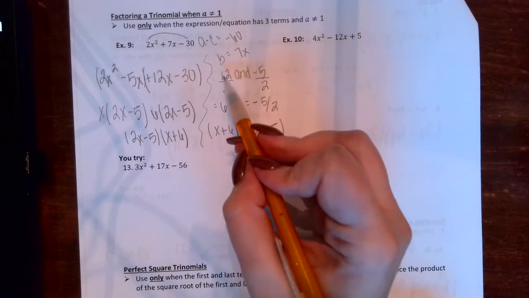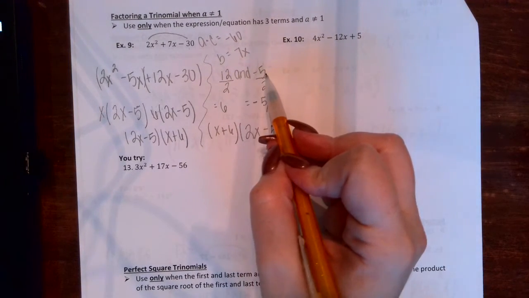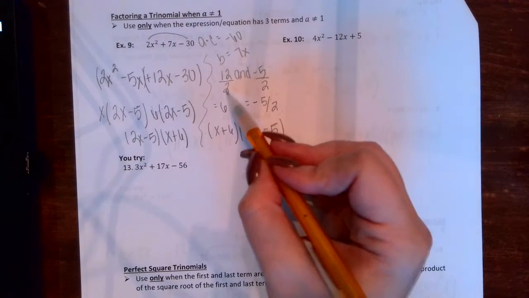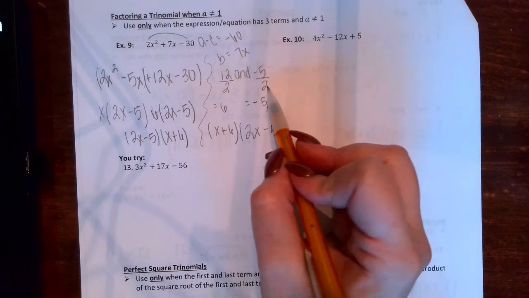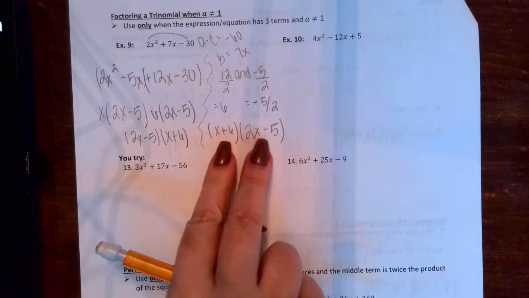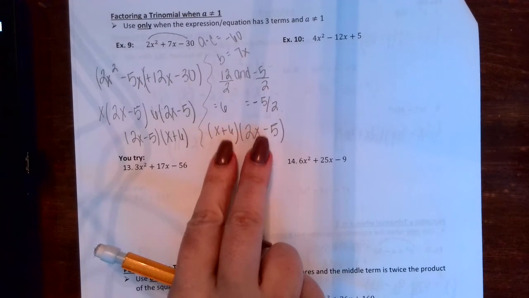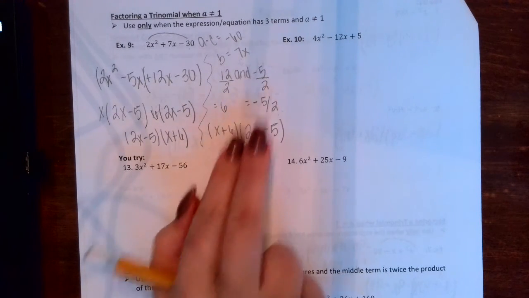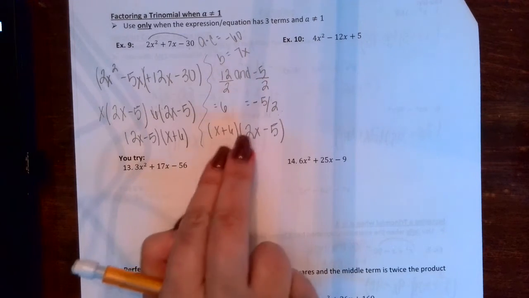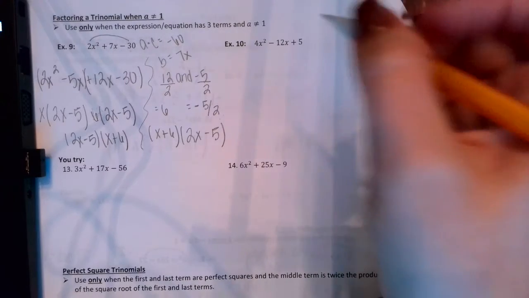So once you get your two numbers, whatever your a value is, you divide your factors by that a value, and then you write them in factored form. This is the goal we'd like you to get to, to be able to do this little shortcut. I'm going to do both methods again for number 10.